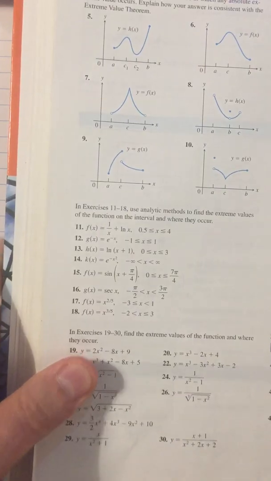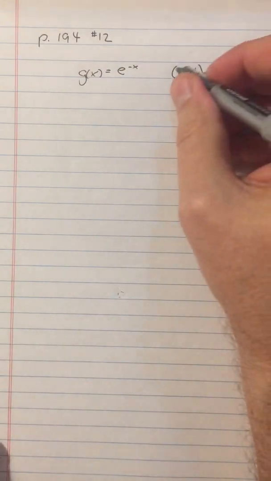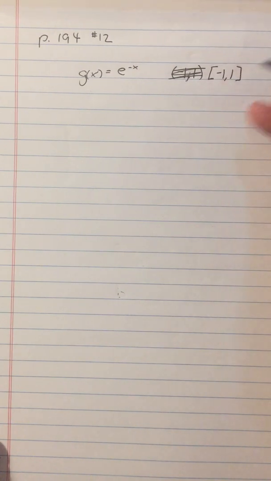All right, so here's number 12 from this problem set. We have g of x equals e to the negative x. They've written this as an inequality, and so I've written it as an interval. However, I've written it incorrectly because they had inequalities and I wrote an open interval. It's actually a closed interval now that I look at it more carefully.